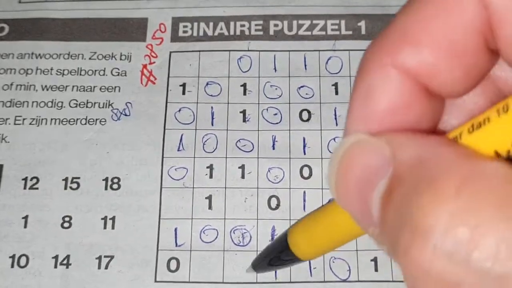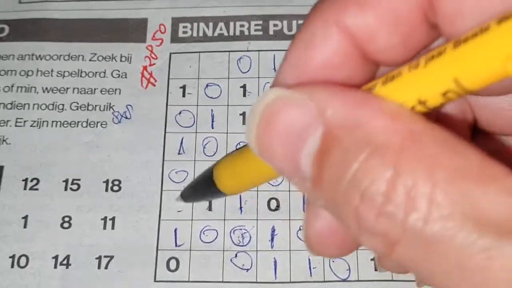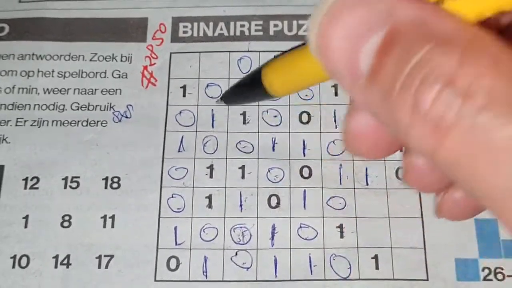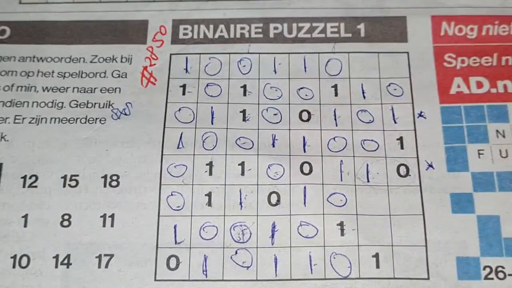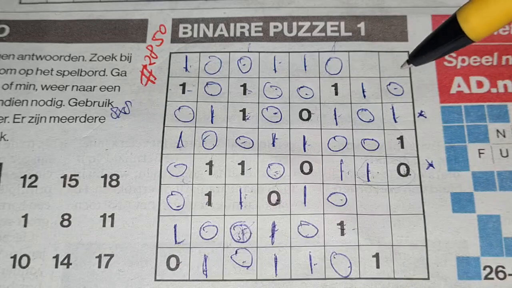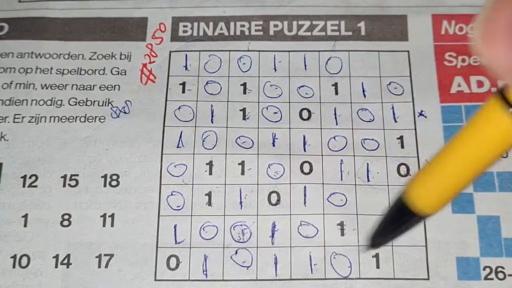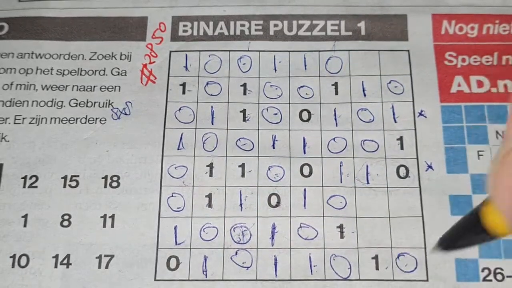Double one here, no, there, no. Double zero here, one, there, one. Double one here, no, there, no. Between two zeros comes a one. 1, 2, 3, 4 ones, so the rest are zeros. Double zero here, one, there, one. Okay. And now, 1, 2, 3, 4 ones in the last row, so the rest are zeros.